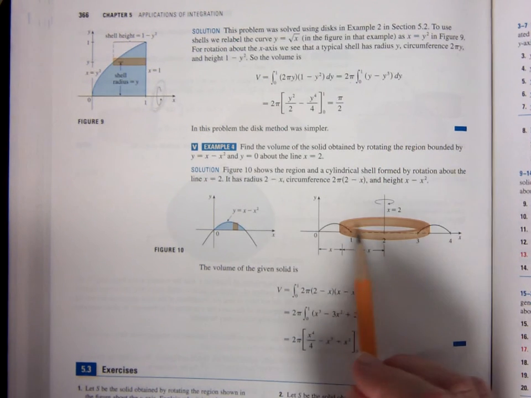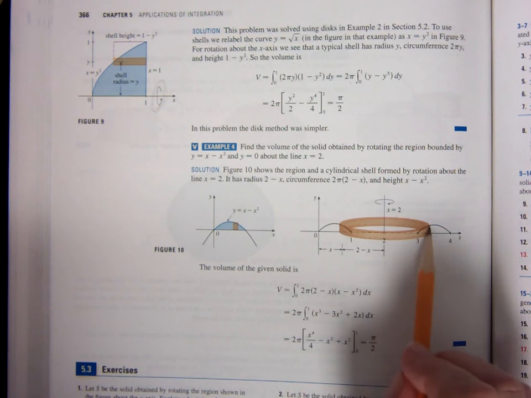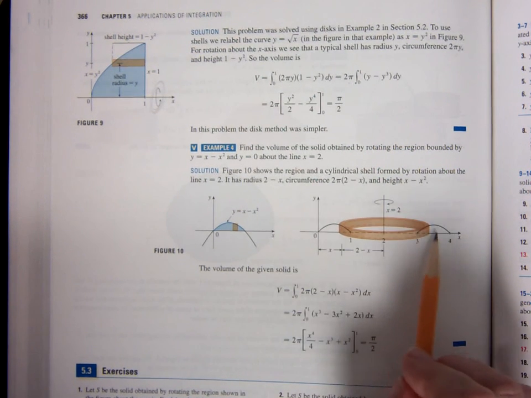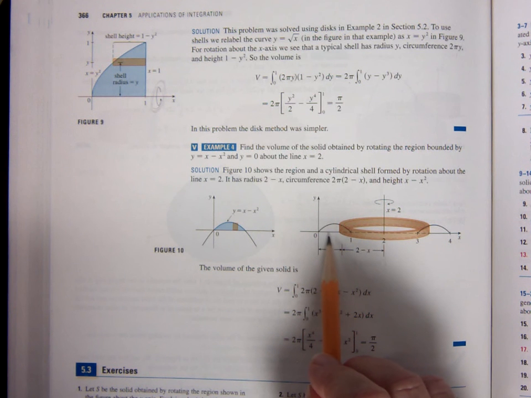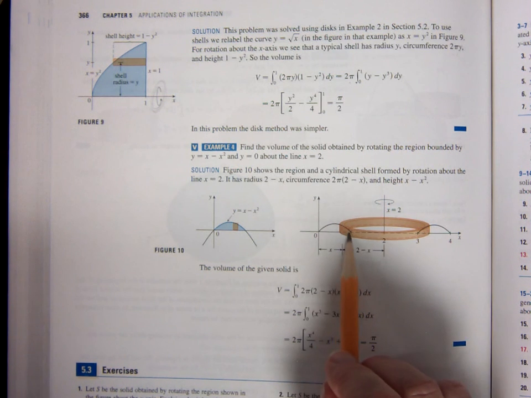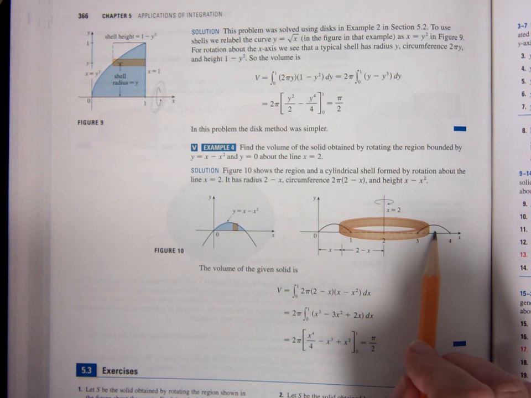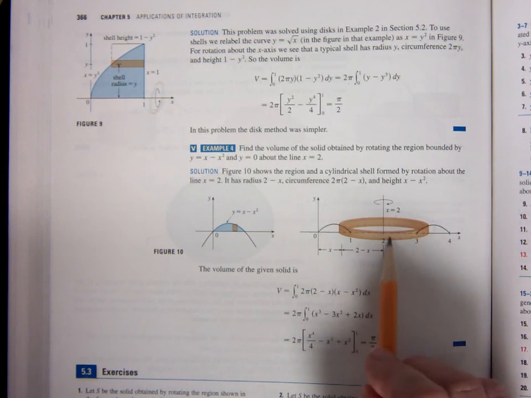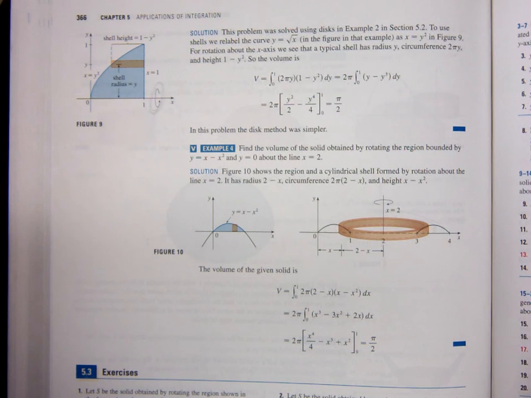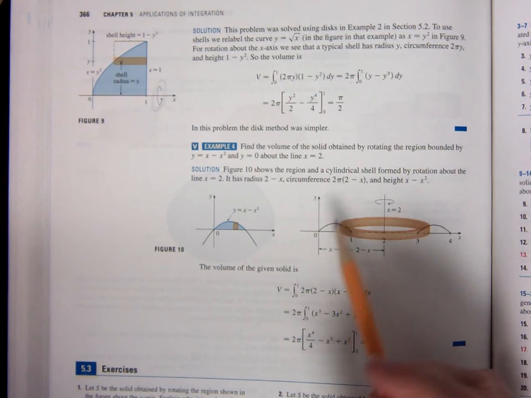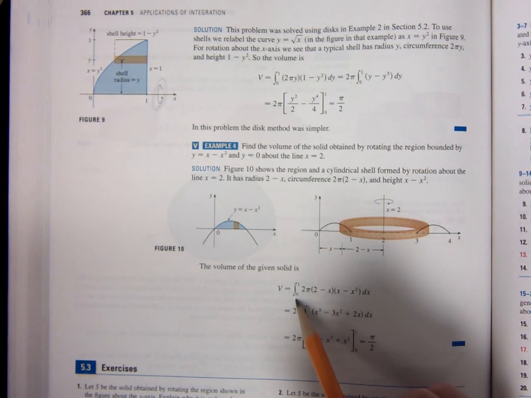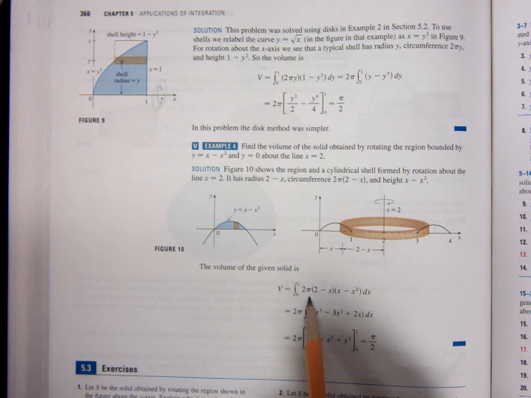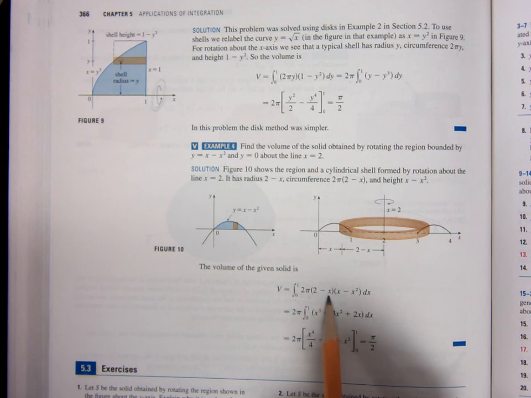So this is the kind of shell that I'm going to have. Now, keep in mind, I'm doing this from 0 to there, so I'm going to have these other shells out here as well. So I'm going to take a look from 0 to 1 of 2 pi times 2 minus x times x minus x squared.